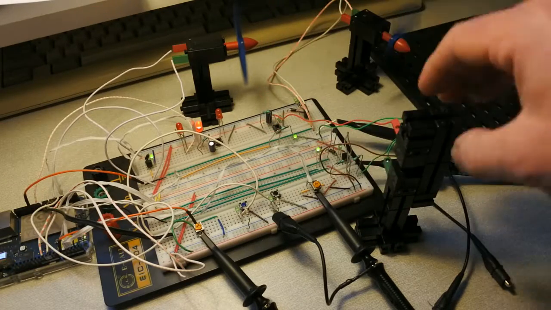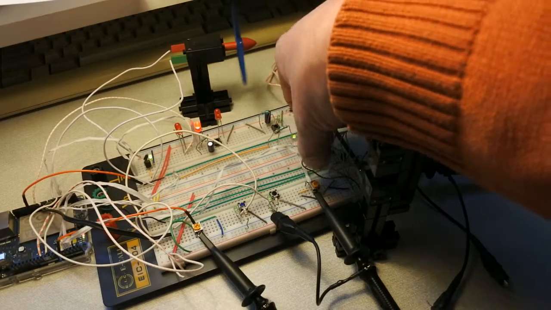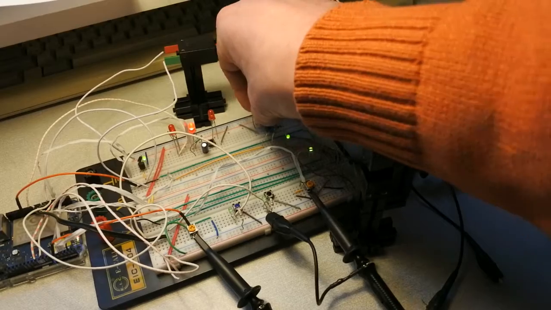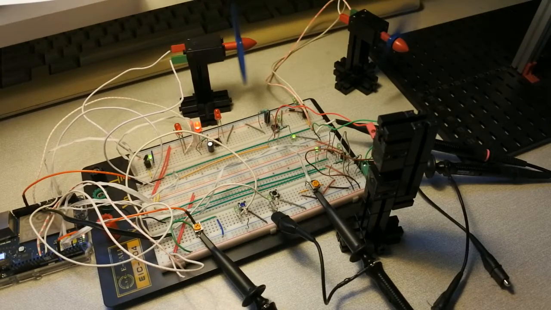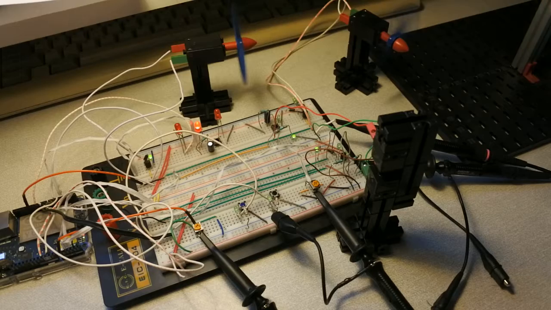So let's move it over here. Put the wire just somewhere here, and that's it. But that's also for next time to improve. This is a bad decision.